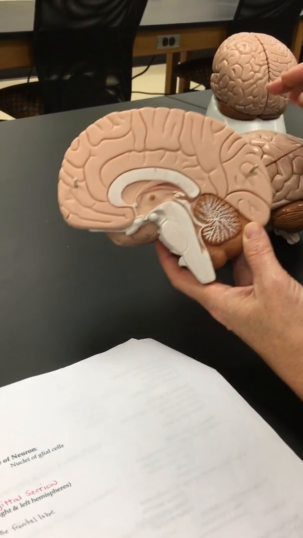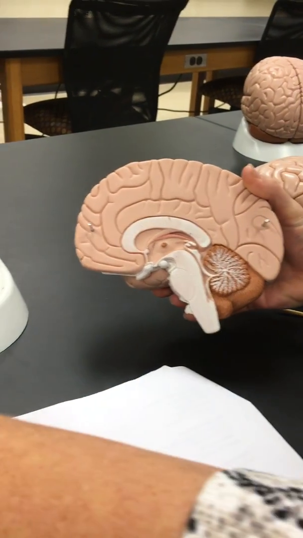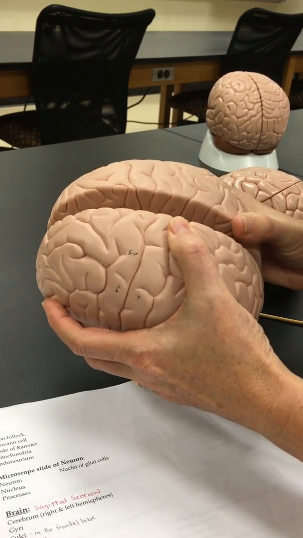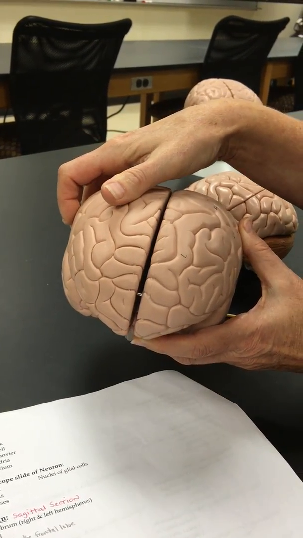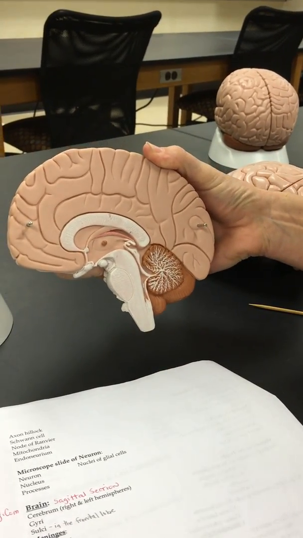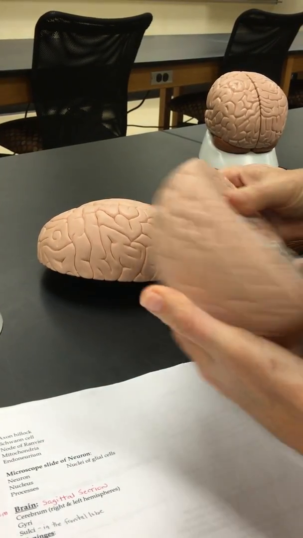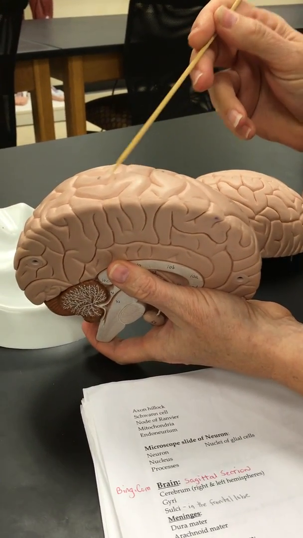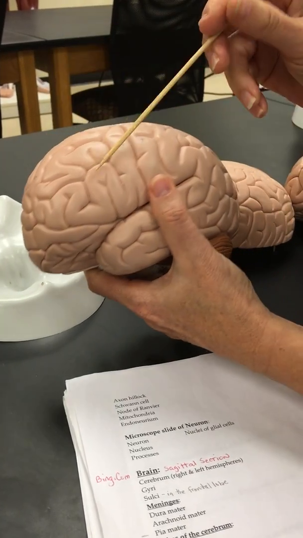Okay, so we're going to talk about the brain, and the brain is made up of two cerebral hemispheres. So we have a left and right hemisphere. So here is the right cerebrum, and if you'll notice, there are convolutions that kind of look like worms.